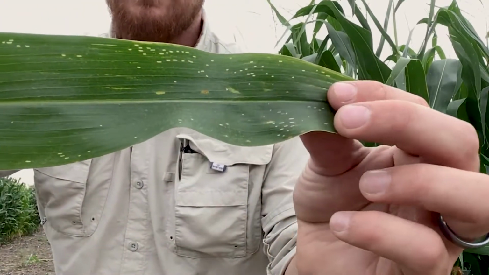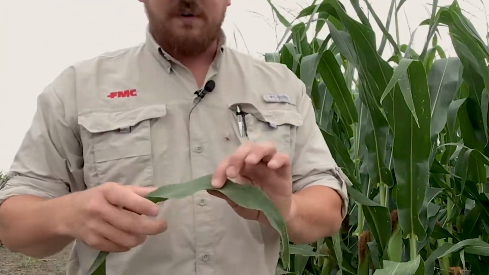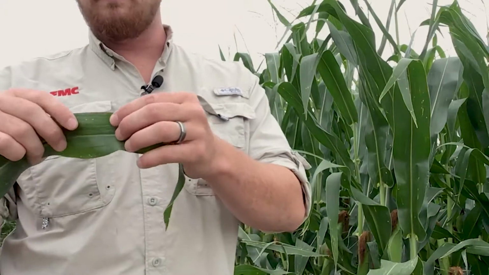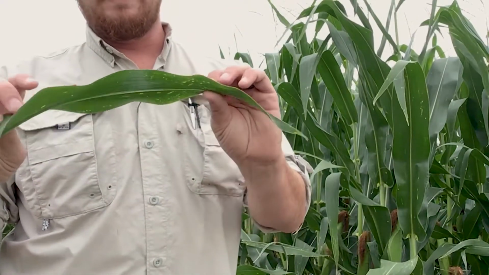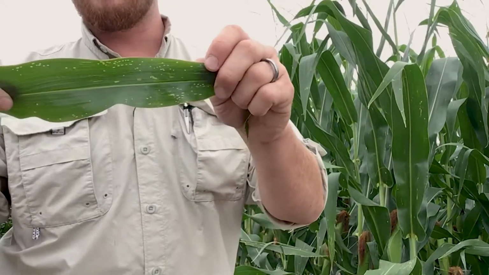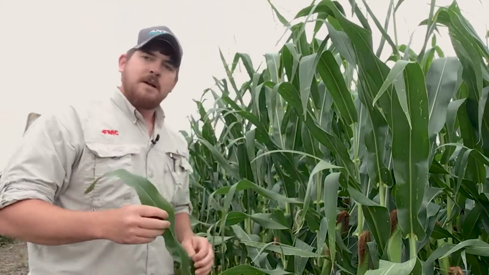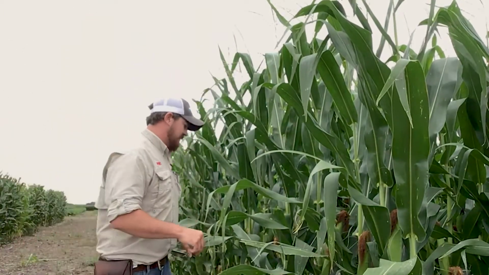And so we typically see these on the lower levels of the leaf. Insecticides don't do much as far as controlling this pest just because they're inside that plant tissue. Unless we have a very systemic product, that's something we typically don't have to worry about. But it's very commonly misinterpreted for disease.